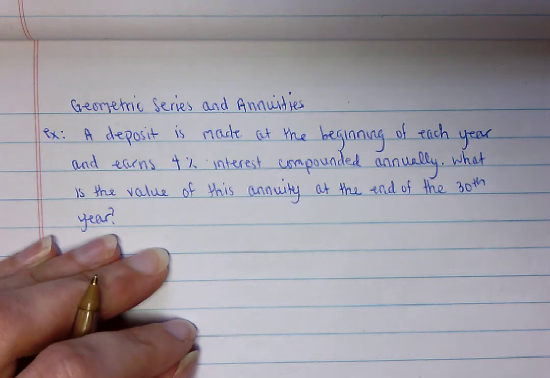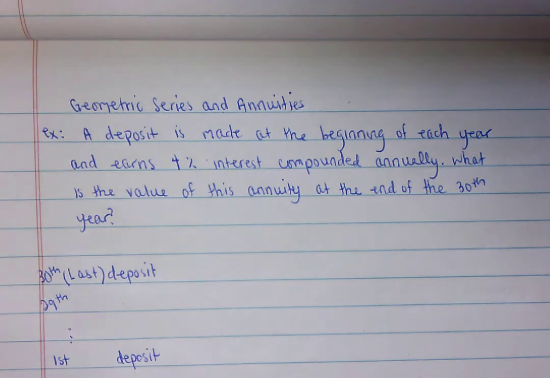So this is a really good application for geometric series because in an annuity, it's a sequence of periodic payments. And the payments could be loan payments or investments. So let's talk about that.